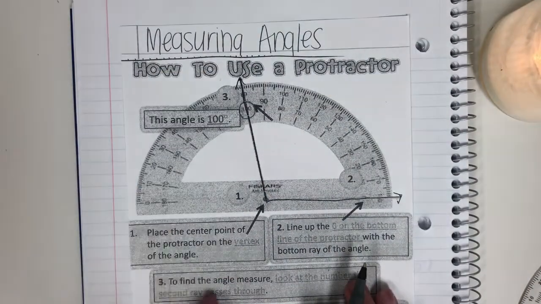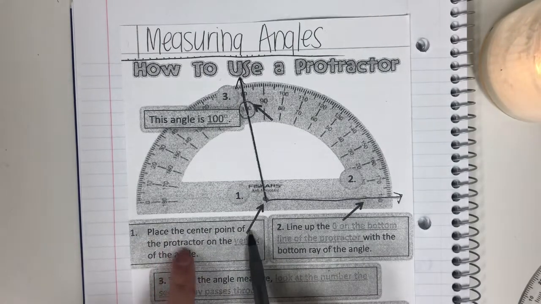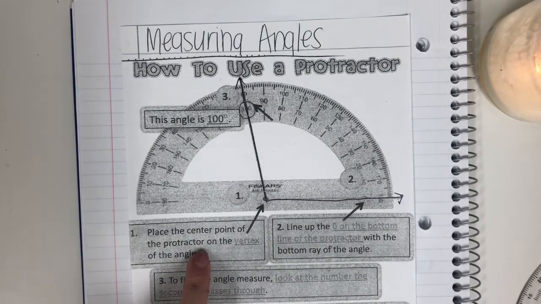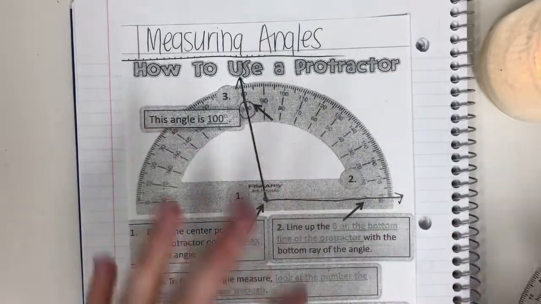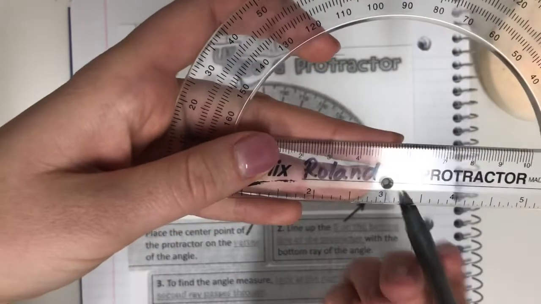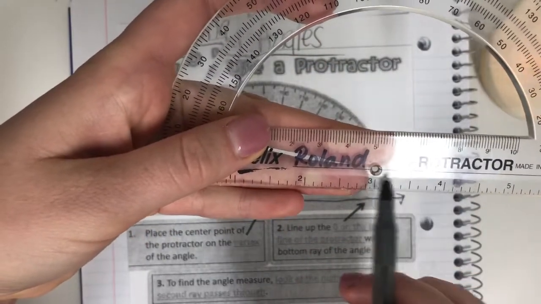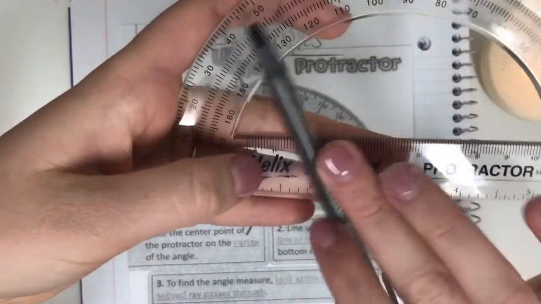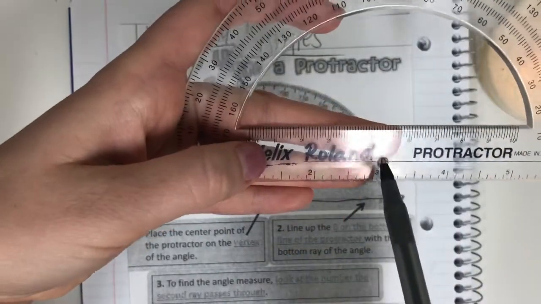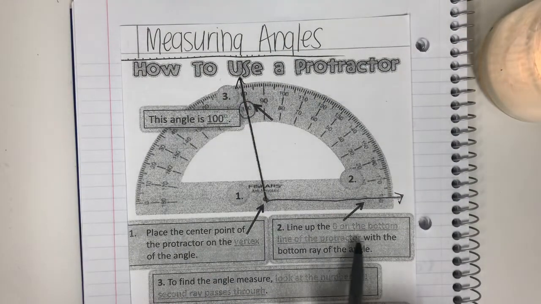Okay, so the first thing that you do is step one. You place the center point of the protractor on the vertex of the angle. The vertex is where the two rays meet. So you'll see on the protractor there's a tiny little circle. That is where you line up where the two rays meet. Then step two is line up the 0 on the bottom line of the protractor with the bottom ray of the angle.